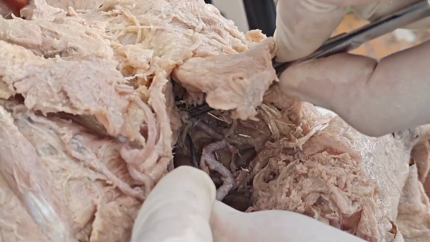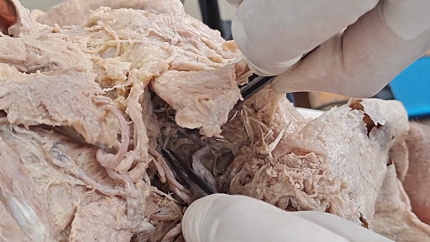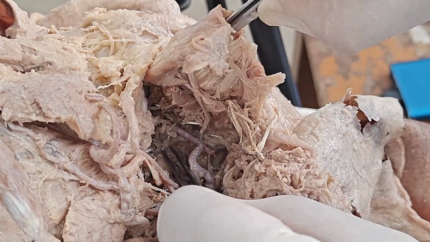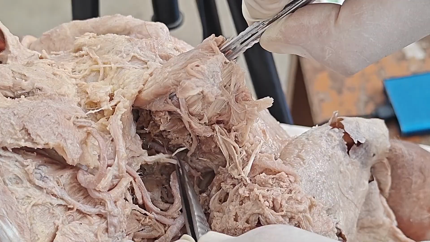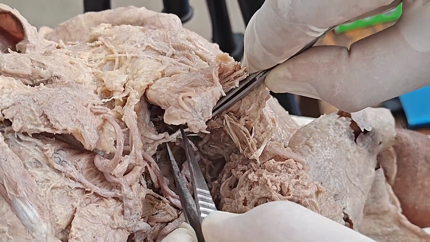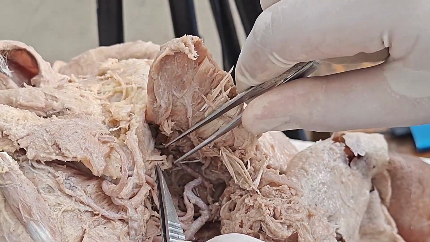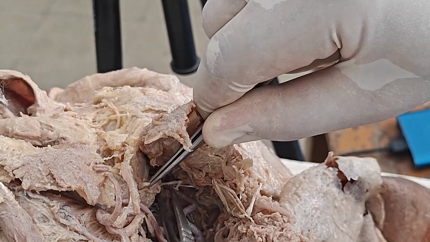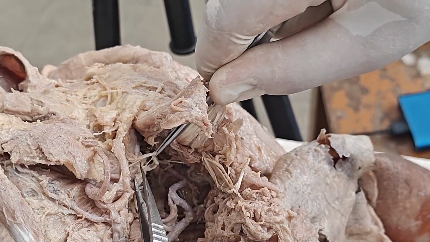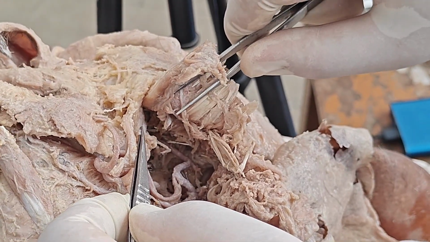Another branch is the deep temporal nerves, which are 2 in number. These deep temporal nerves innervate the temporalis muscle. And the last one, the sensory branch of the anterior division of the mandibular nerve, is the buccal nerve. Here you can see this buccal nerve, which is deep to the mucosa, and it innervates the mandibular portions of the cheek and gum, which are sensorily innervated by the buccal nerve.